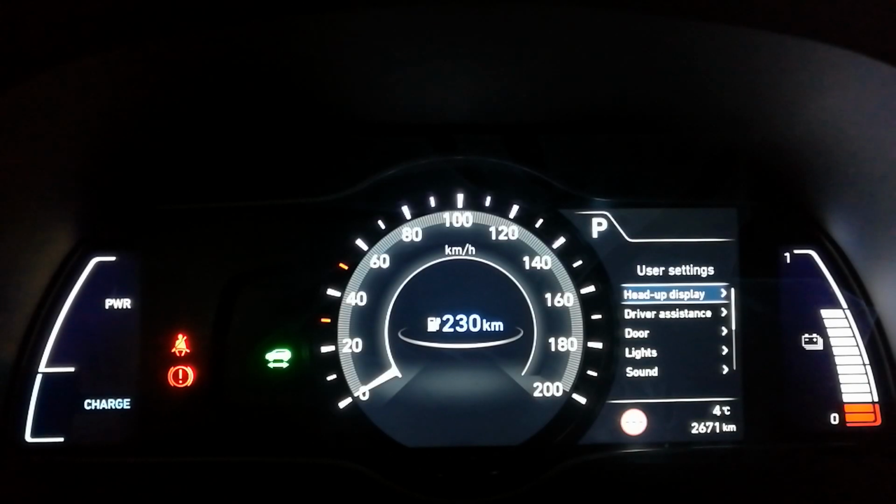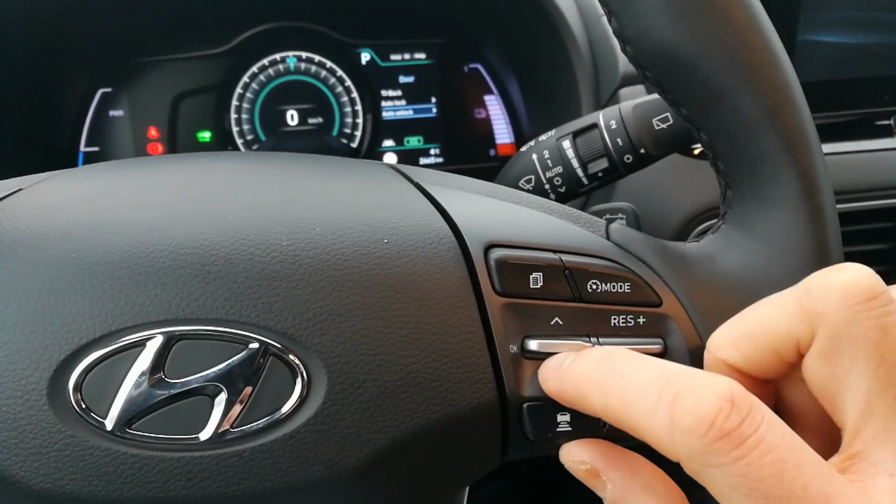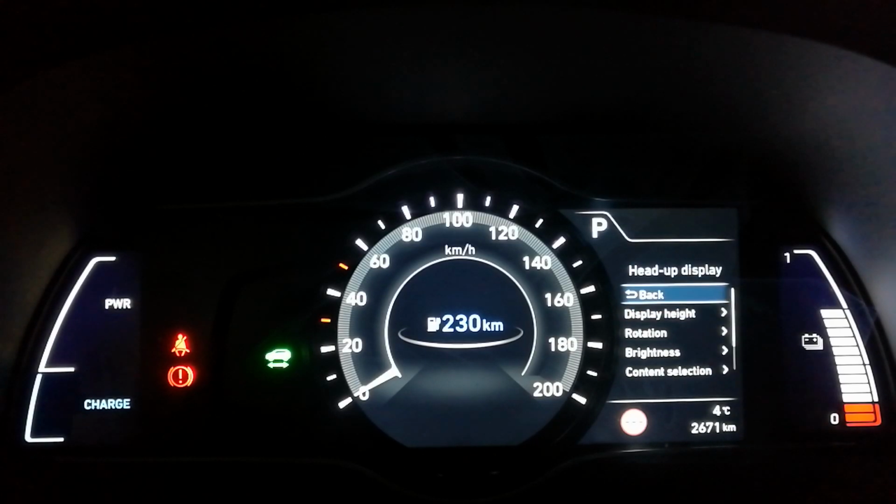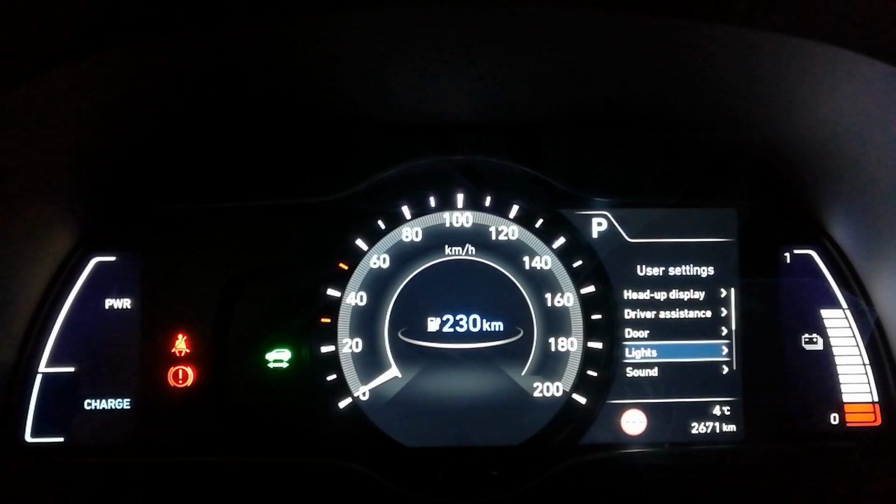Okay, now in this episode I want to go through the settings that you can select here. You do this on your steering wheel, and you have up and down, and then when you press it you go into the menu, and when you go up and to the back it will go back. When you have the head-up display on, it will show this. If the head-up display is turned off, you cannot change anything here. All the other driver assistance you can do while driving. The other settings you cannot change while driving.